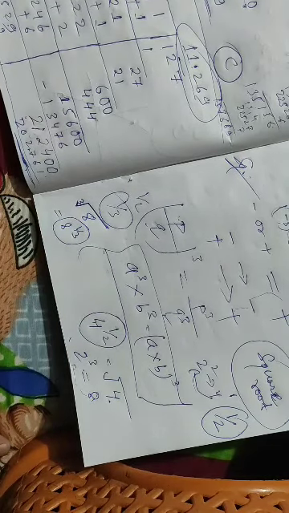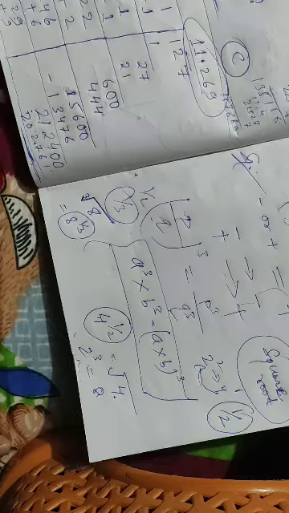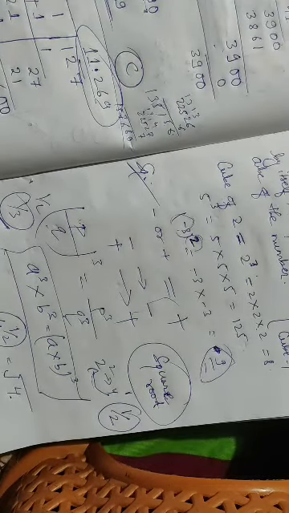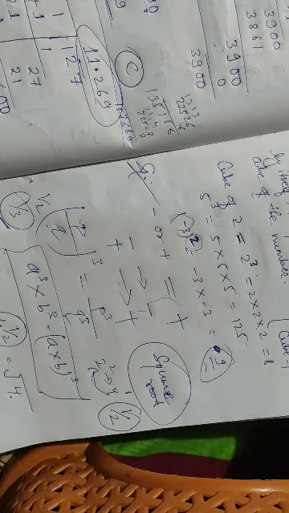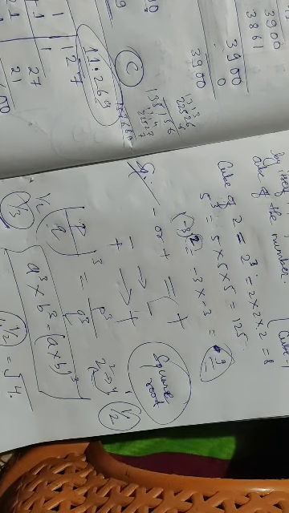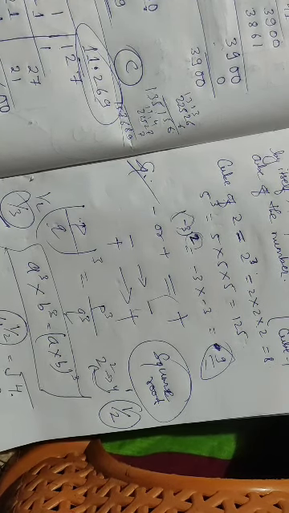In your book there are 3 methods to find the cube root, but we'll do only 2. That is successive subtraction, like we did for the square root, and the prime factorization method, which is similar to the square root. We'll do these 2 methods to find the cube root in the next class. Till then, do your homework and submit it in the group.